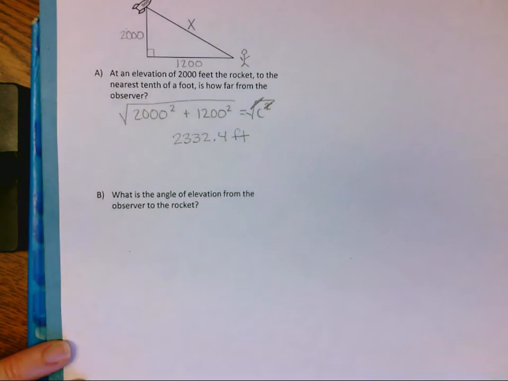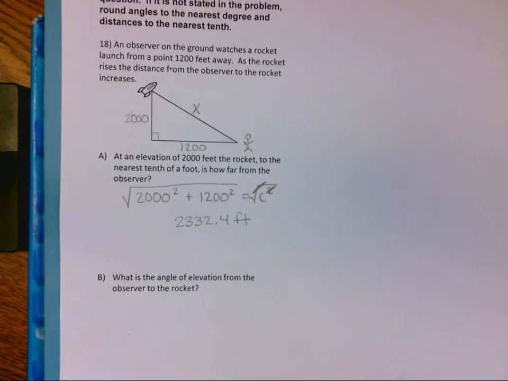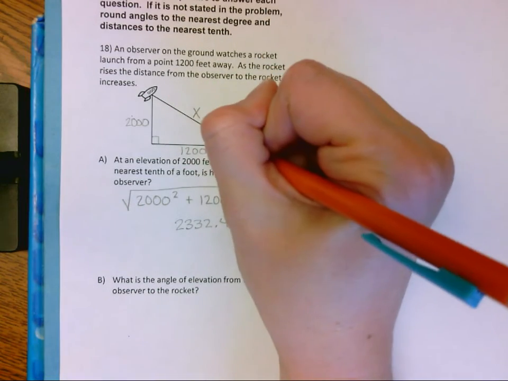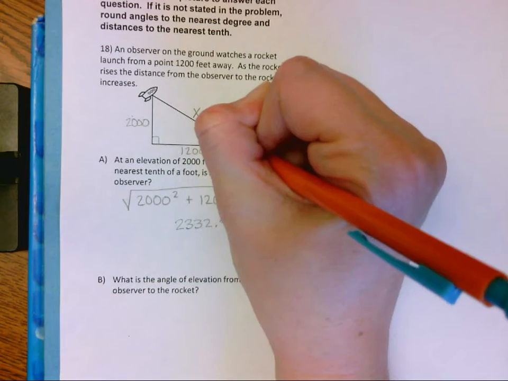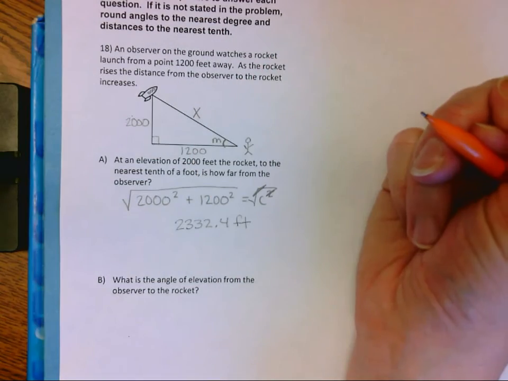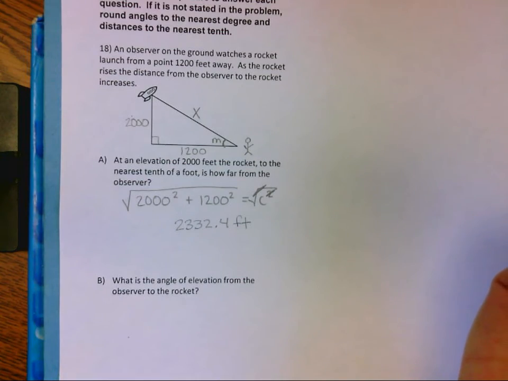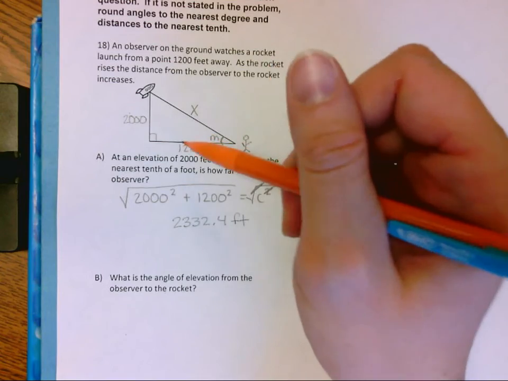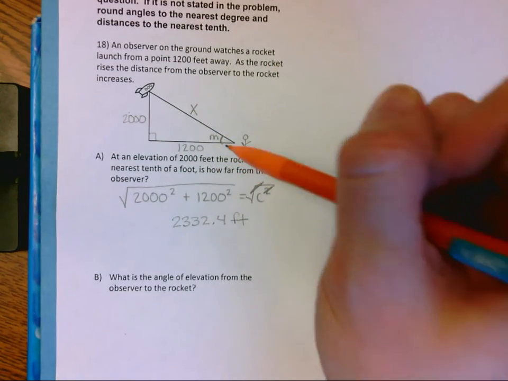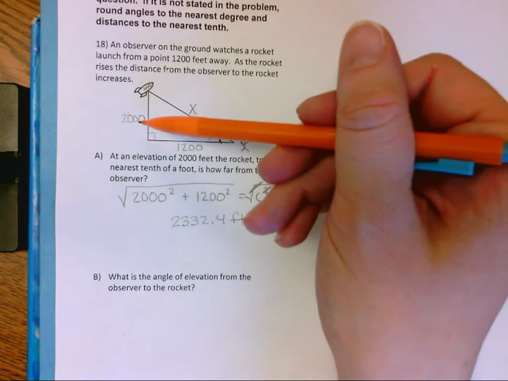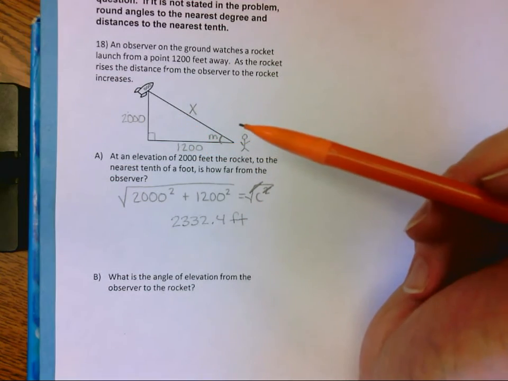Part B, what is the angle of elevation from the observer to the rocket? The angle of elevation from the observer to the rocket, we're asked to find this angle measure. I'll let it represent theta. We've now found all three side measurements. However, it's best if you use what's given to you from the beginning. So I'm going to stick with trying to use the 2,000 and the 1,200.